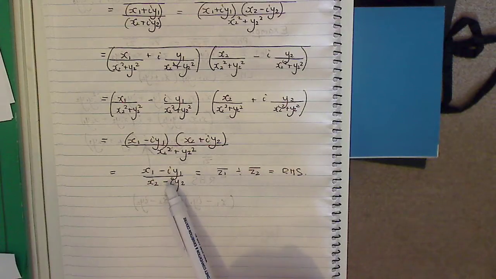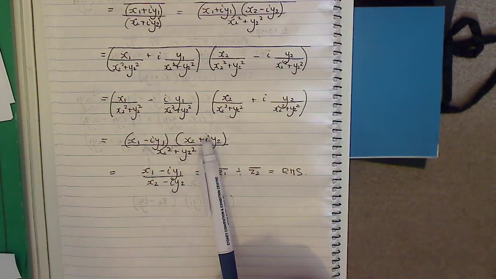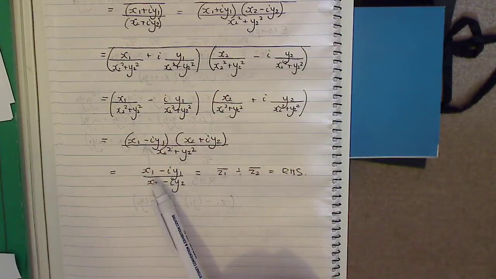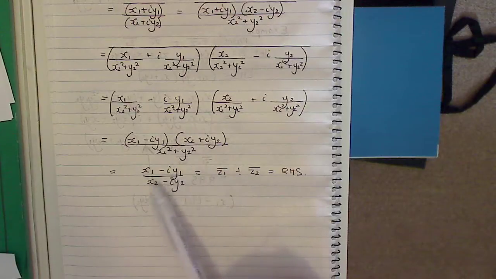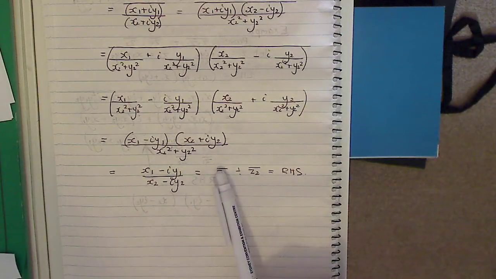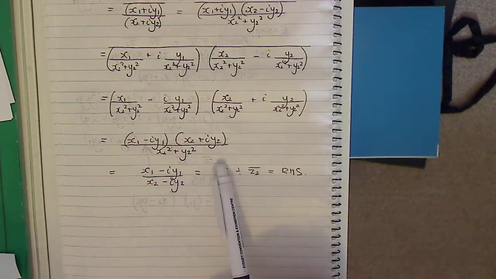I'm dividing by a complex number, so I multiply top and bottom by this conjugate, and this conjugate is that. And the denominator, remember, I square that, put a plus sign, and square that. So these two are equal. This, in fact, is the conjugate of Z1 divided by the conjugate of Z2, which equates to the right-hand side.